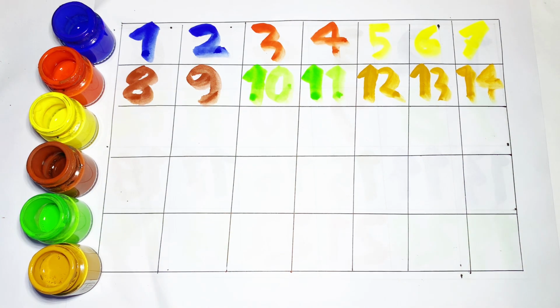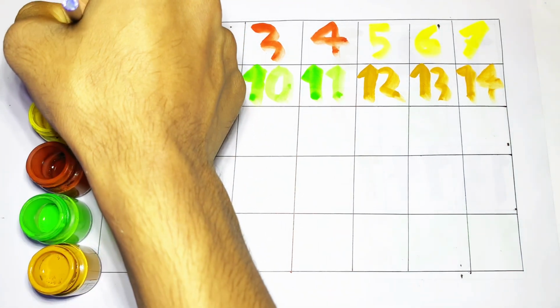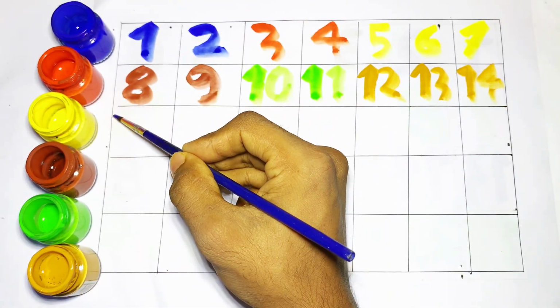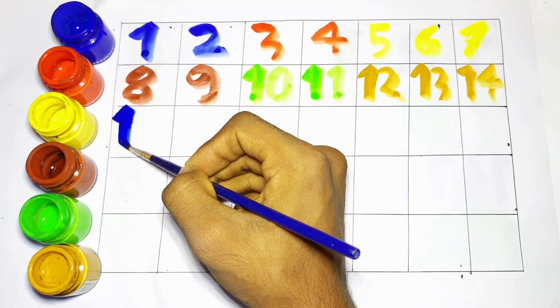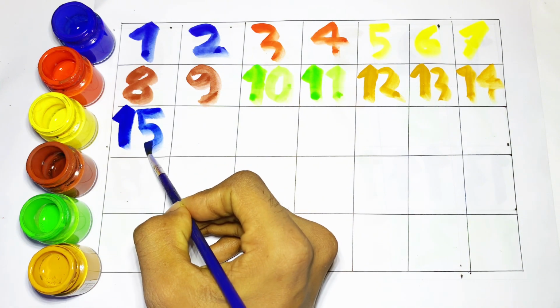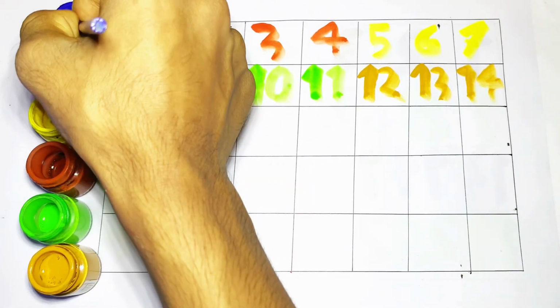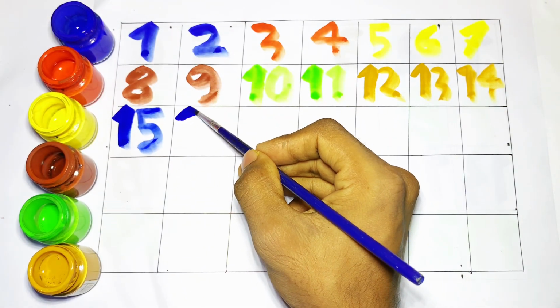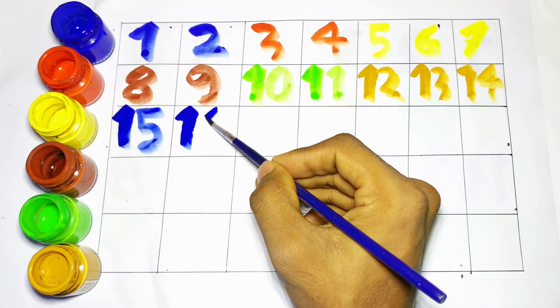Kids, next 15. The number 15, and use blue color. Blue color. The number 15. Kids, again use blue color and draw 16. The number 16.